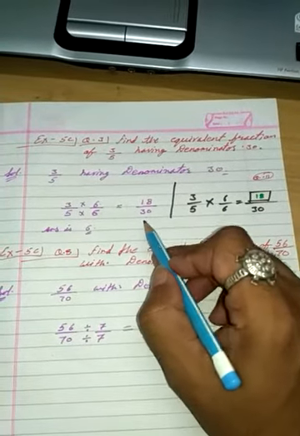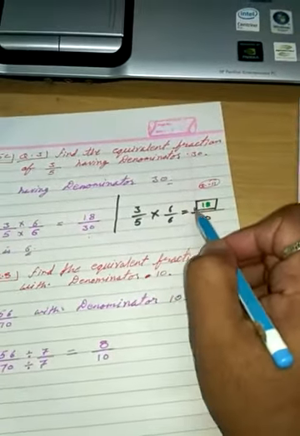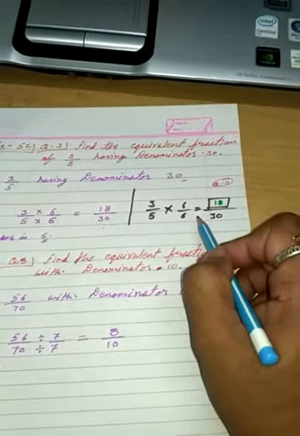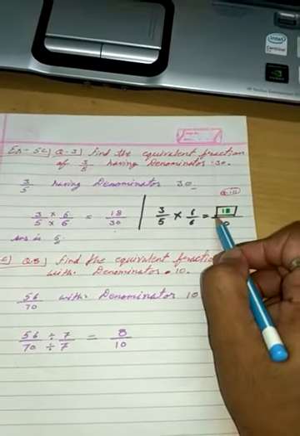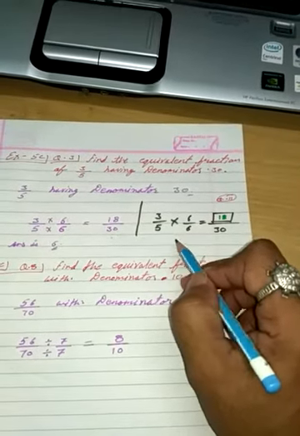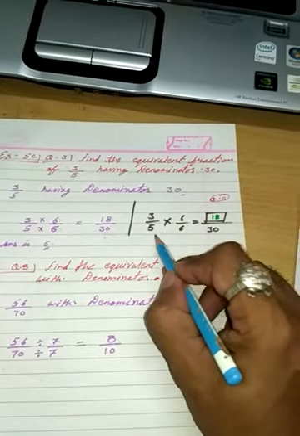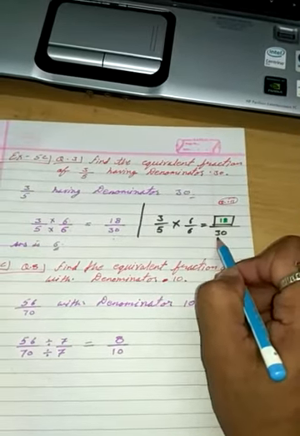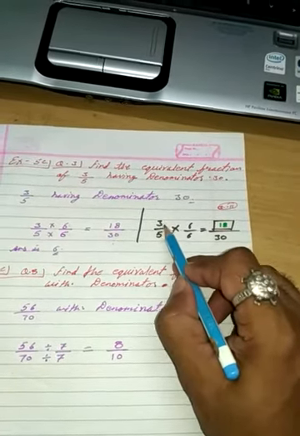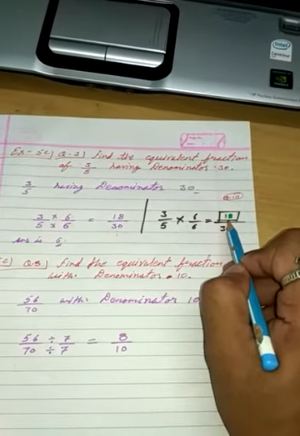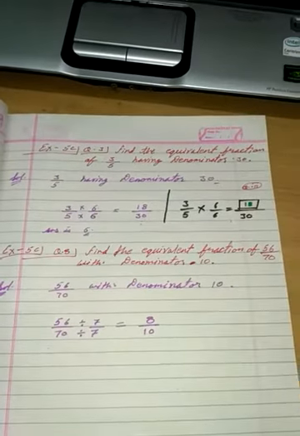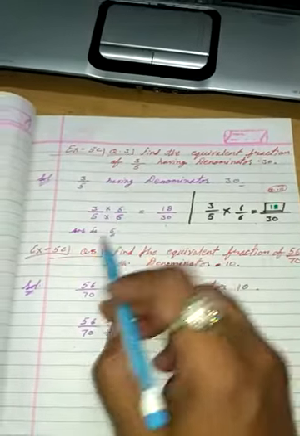Now we can represent it like this. It's our question number 11, means 3 upon 5 equals blank upon 30. How will you find the answer? First we multiply 5 with 6, we get 30, and the same digit 6 is multiplied by the numerator, 3 multiplied by 6, we get the answer 18. So our answer is 18.